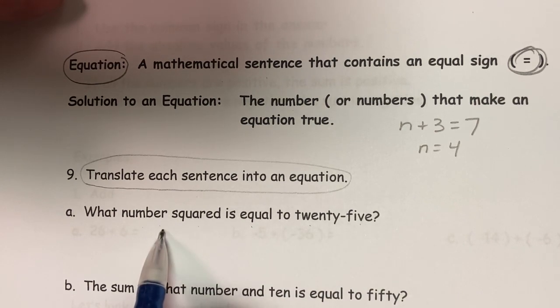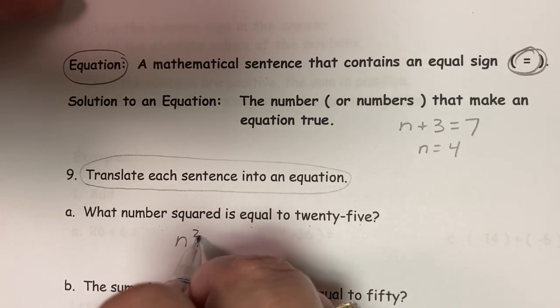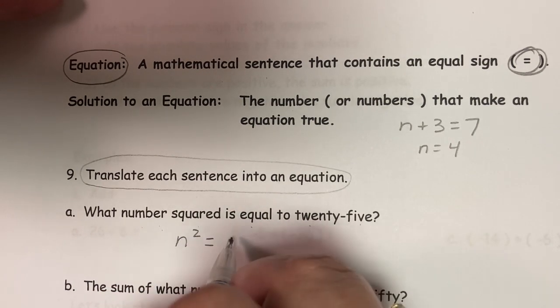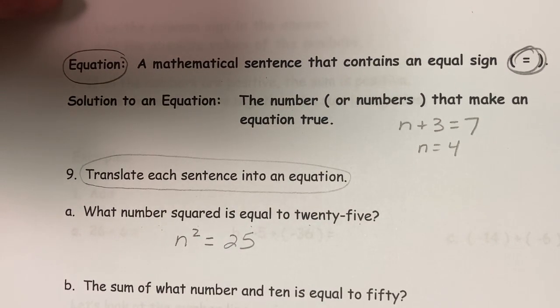That's going to be our variable. I'm going to choose to use n as my variable for these problems unless it tells me different. So what number squared? That would be n squared is equal to 25. There's what that equation would look like. What is that number, by the way? It would be 5.